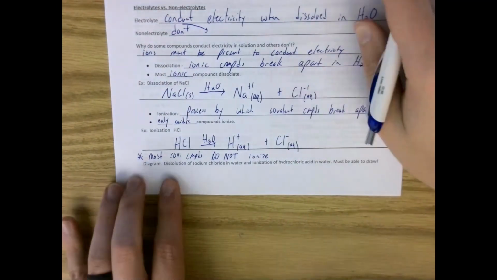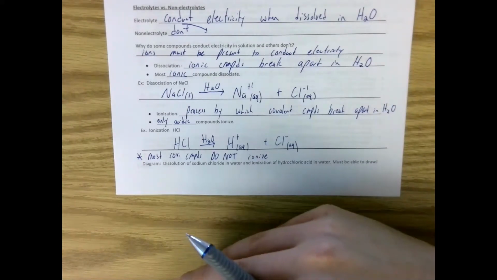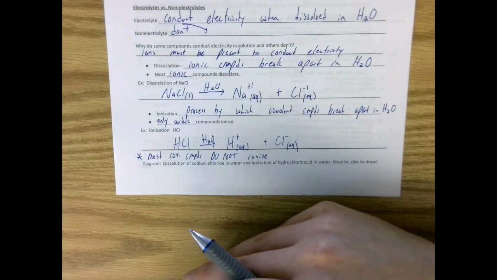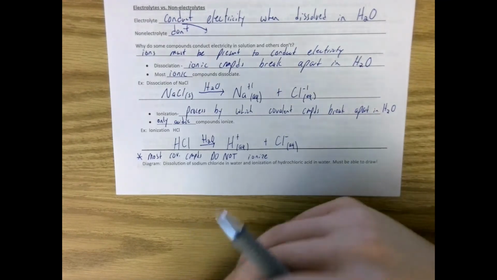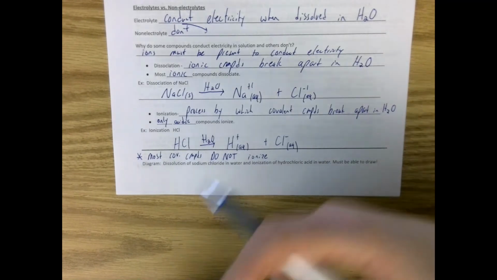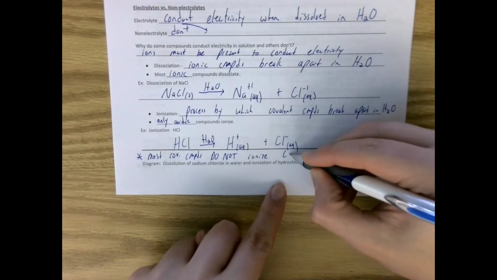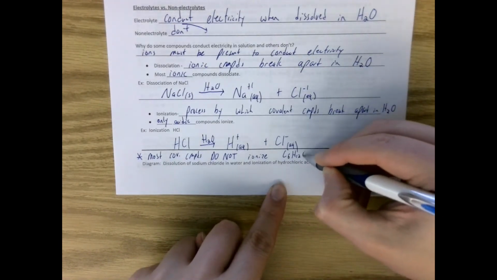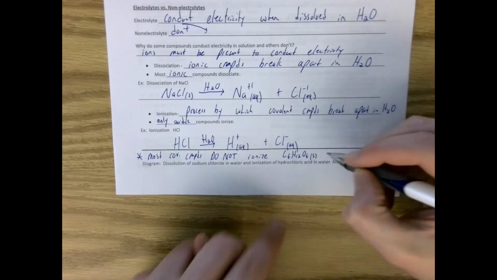So let's think about just glucose, C6H12O6. Is that covalent or ionic? CH and O. Carbon, hydrogen, and oxygen. Covalent. Okay. So if I just have C6H12O6 in the solid form, so I tell you that it's soluble, it will dissolve in water, but will it ionize?